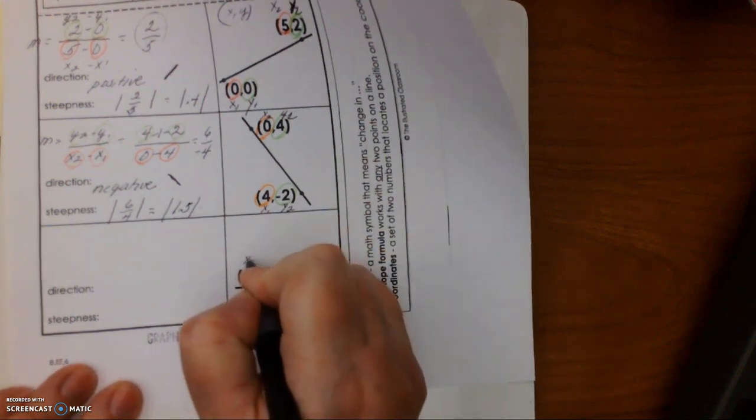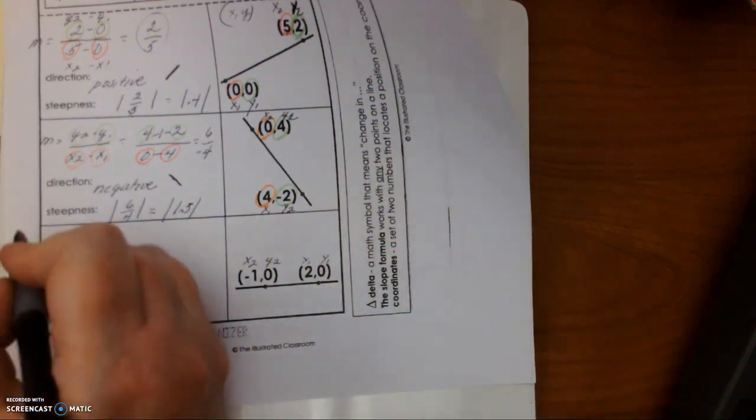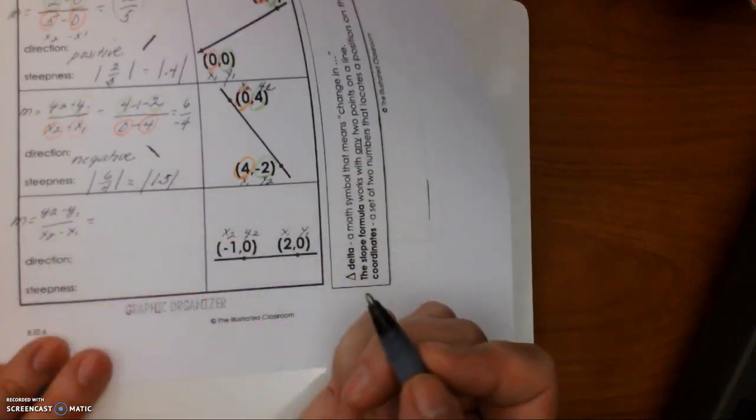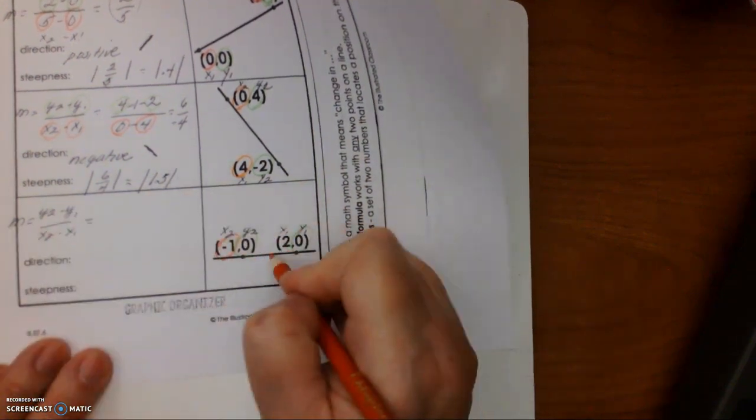We're going to have x2, y2, x1, y1, and we're going to go m equals y2 minus y1 over x2 minus x1. And I think it's a good idea to write the whole formula. I know I didn't do it at the first one because I was showing how to plug it in with the different values. But if you keep the whole formula, it makes things easier for you in the long run. So we know that these are the y values, and these are the x values.